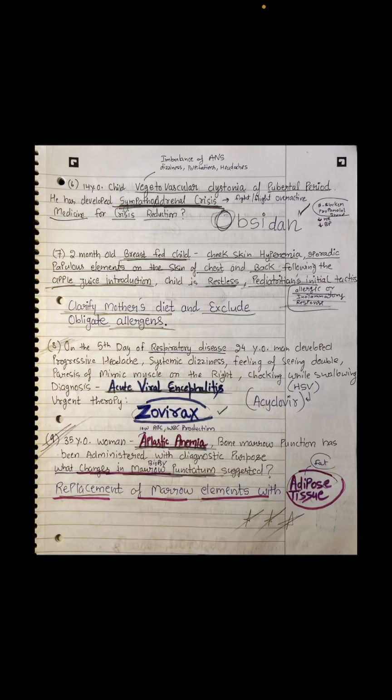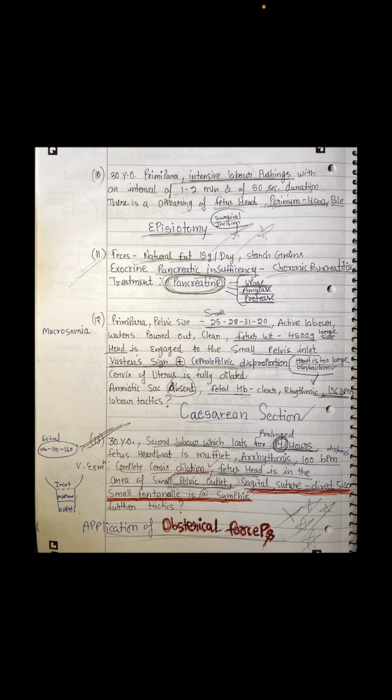So what changes in the bone marrow occur is that the bone marrow elements get replaced with adipose tissue, and that's why the bone marrow has a problem with the generation of new cells, sir. Clear? Next, our patient is 30-year-old having what?